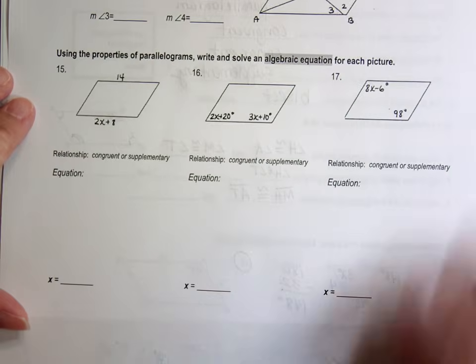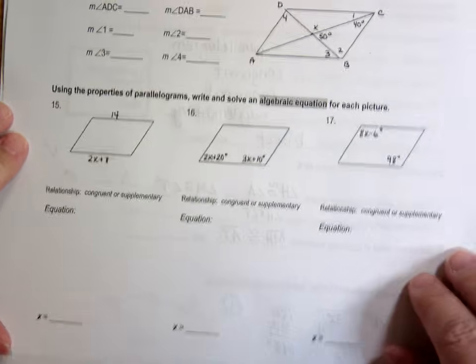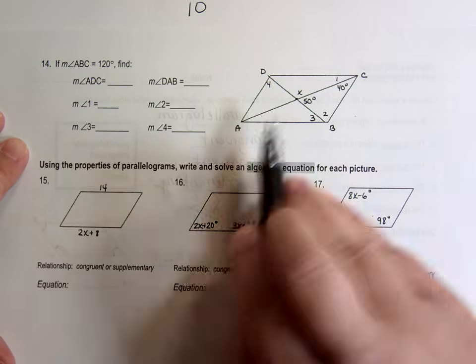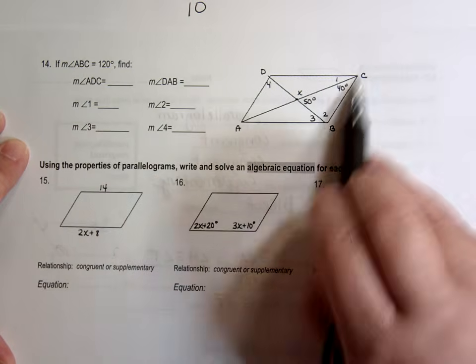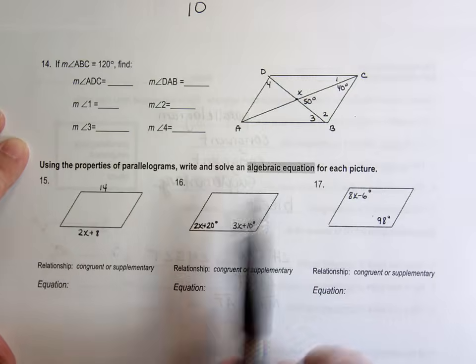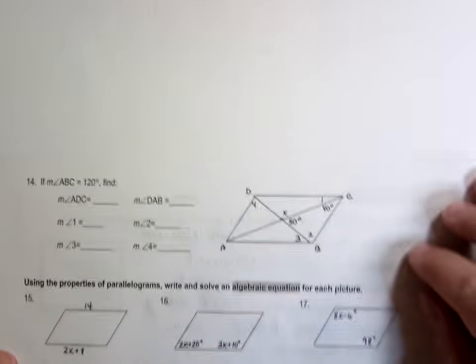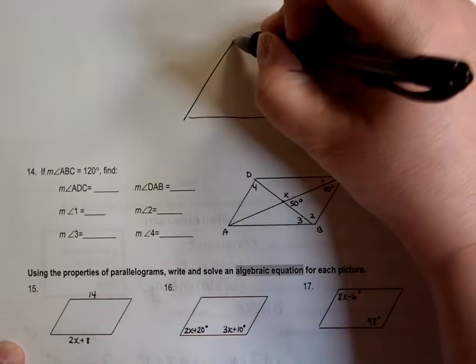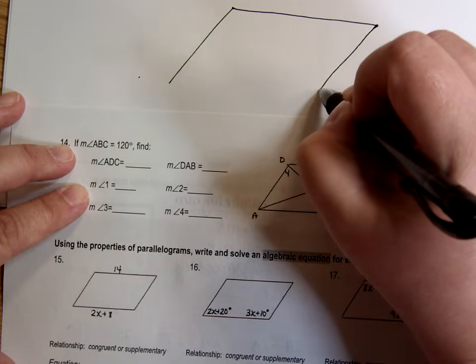Number 14, if the measure of angle ABC is 120 degrees. ABC, that's this one out here, is 120. Sometimes it can help to draw just a part of what you've got. Like for instance, on this one. Those diagonals, there's just so much information in this, it kind of muddies the water a little bit. I don't want to draw diagonals. Let's just look at the sort of outline of the parallelogram itself.